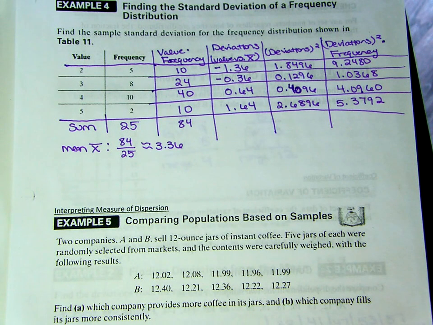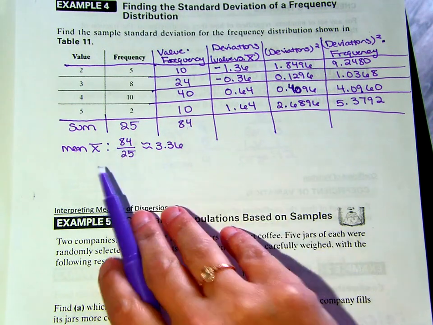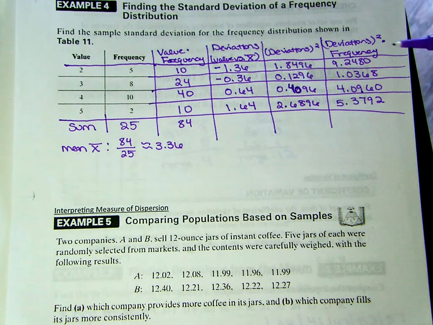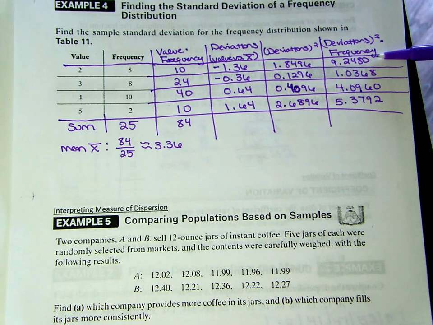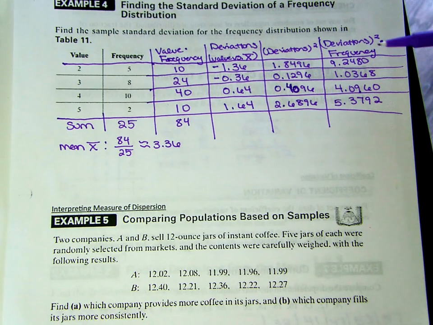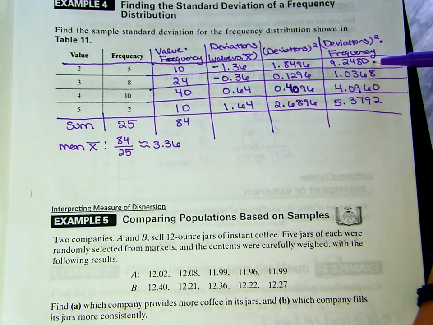That's the extra step. There's really 2 extra steps because we take the value times the frequency before we can find the mean, and then we're going to take the deviation squared times the frequency for each of our data. After we've done this column, where we've taken the deviation squared times the frequency, we will take the sum of these. Again, this is why I have this last row here. So I would add this one and this one and this one and this one together to give me 19.76.